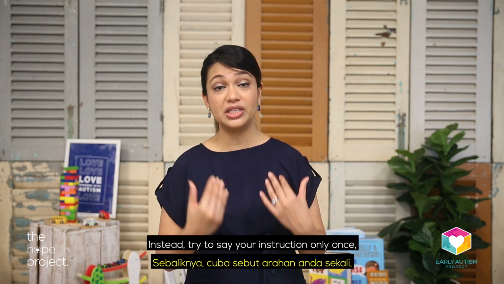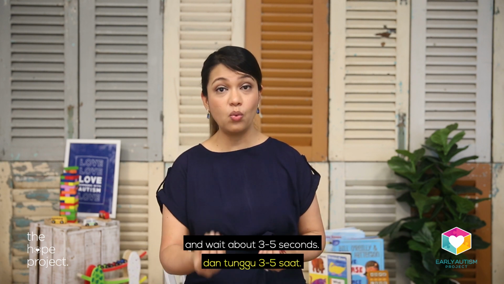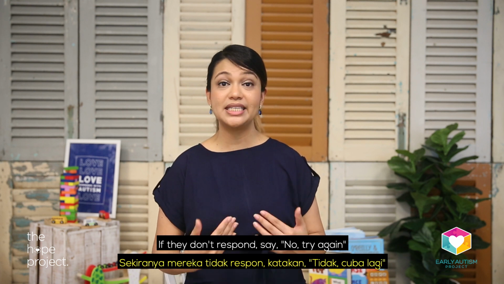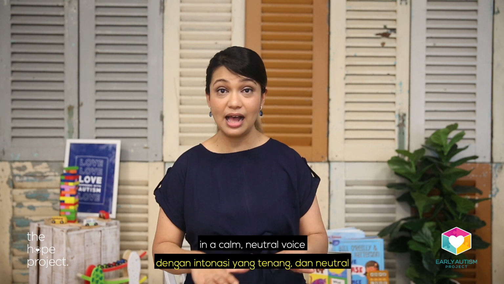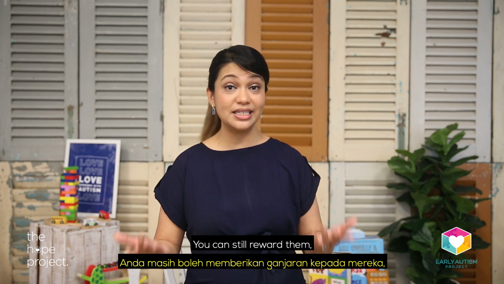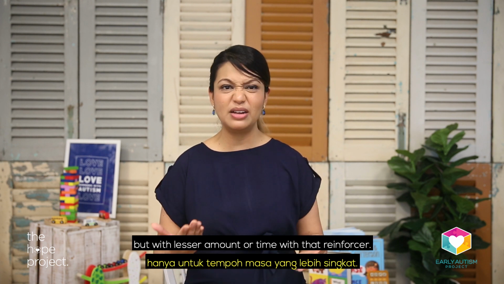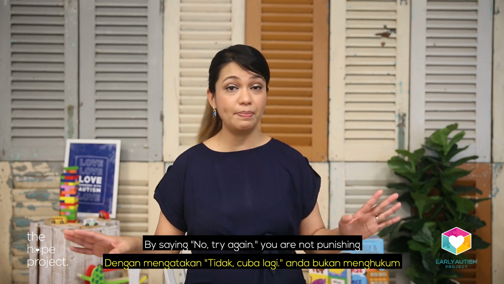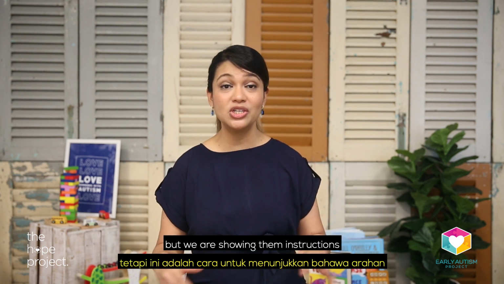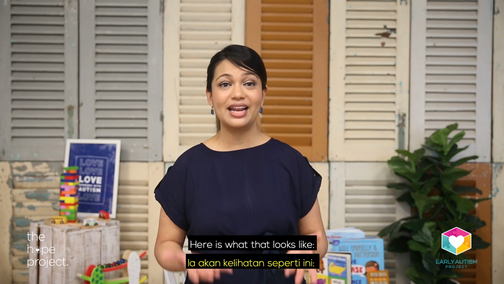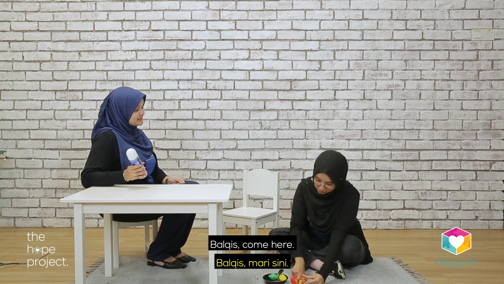Instead, try to say your instruction only once and wait about 3 to 5 seconds. If they don't respond, say "no, try again" in a calm, neutral voice and physically guide them to the table. You can still reward them, but with a lesser amount or time with that reinforcer. By saying "no, try again," you are not punishing or scolding the child, but just showing them instructions shouldn't be ignored. Here is what that looks like. "Balkis, come here."